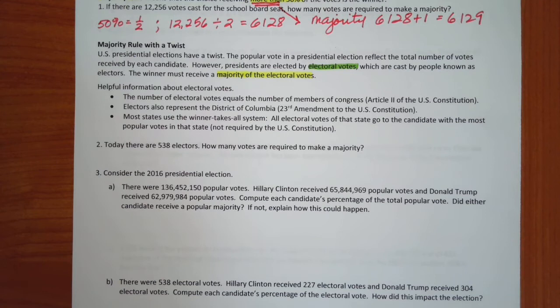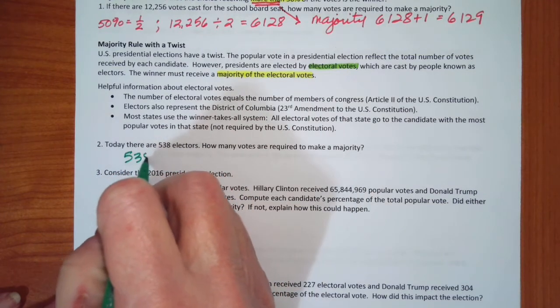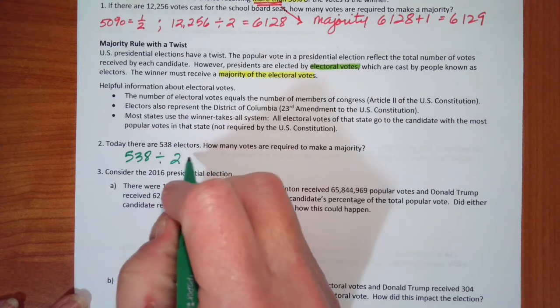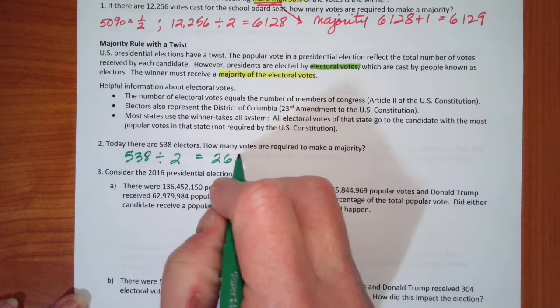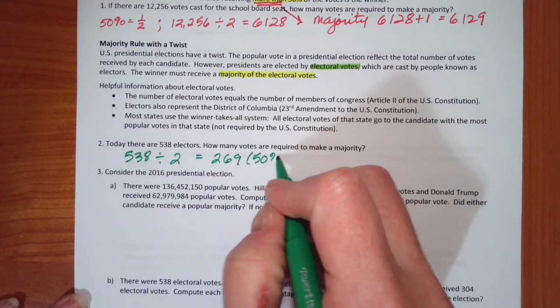Okay, so today there are 538 electors. So how many votes are required to take a majority? Well, we're going to take the 538 and divide it by 2, which is 269, which is 50%.